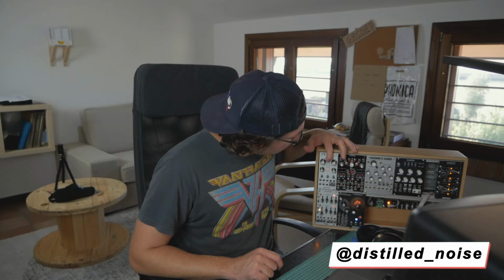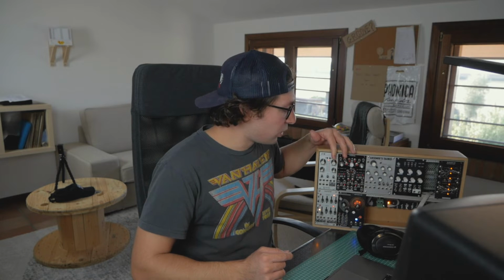So it's 8 plus 8 models of sound generators, so it's like having 16 different oscillators in one, but at the same time they are also wavetable oscillators. So it means that when I change the parameters here, I basically completely change the sound. So that's super interesting and that gives you a lot of possibilities.